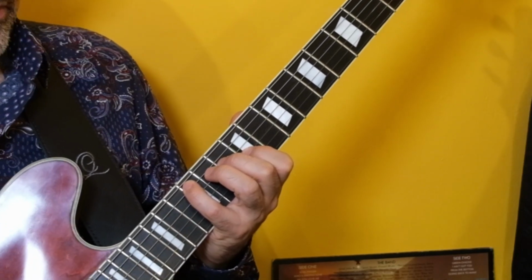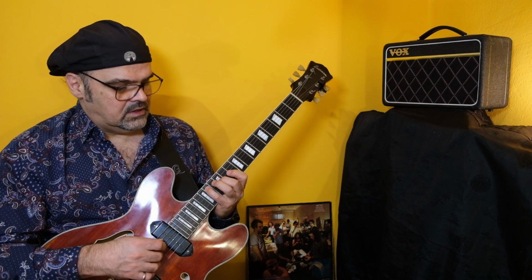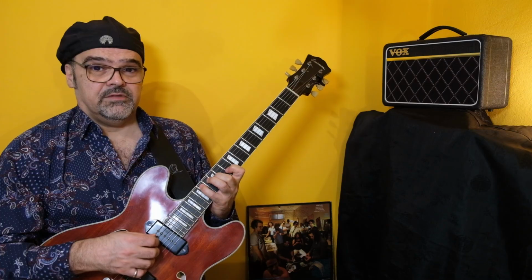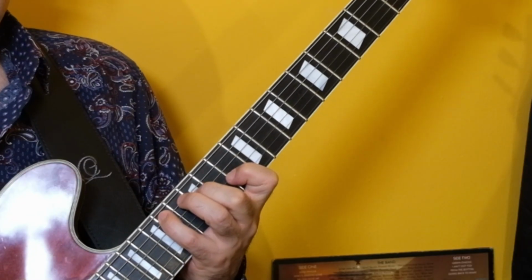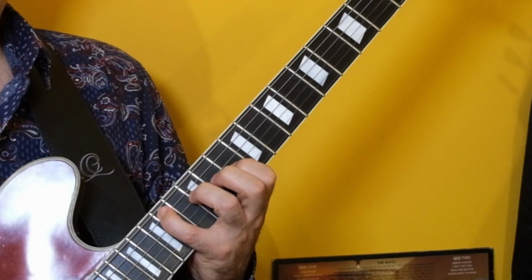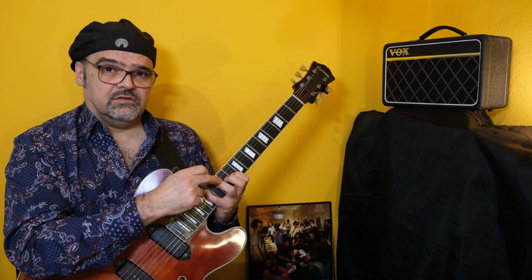And now we get to a different possibility. Now we have the B, and I have a minor third, but I have another minor third on top of that. With this, which is this sound, it's called a diminished triad. Two minor thirds on top of each other.